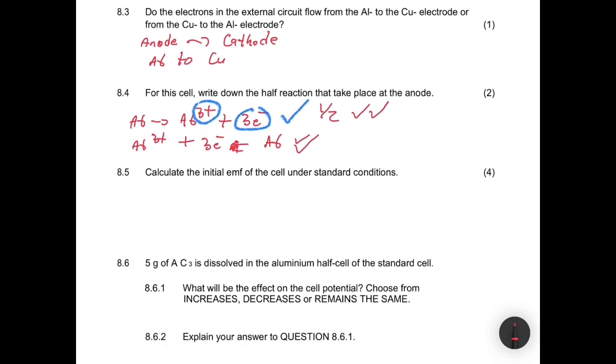Let's move to 8.5. 8.5 says, calculate the initial EMF of the cell under standard conditions. We know that the formula here is that the initial EMF of the cell is equal to the electrode potential at the cathode minus the potential at the anode. So for a galvanic cell, you're supposed to get an EMF that is positive, right? Because this reaction is spontaneous. You don't need any external charge to initiate it.